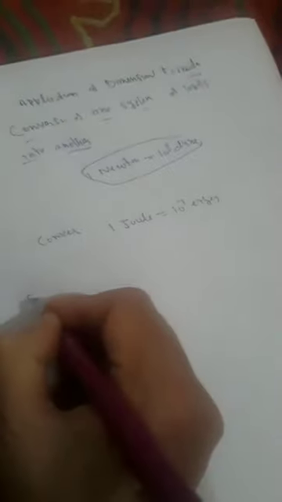We know that first of all, joule and ergs are units of work or energy in the MKS or CGS system.